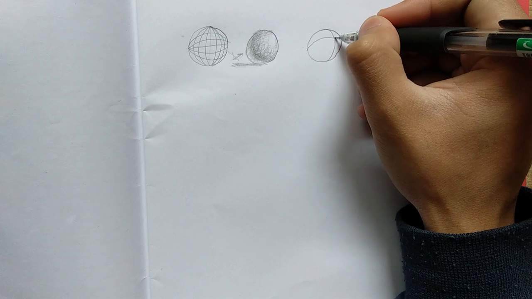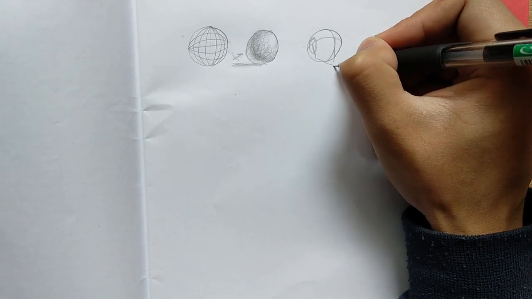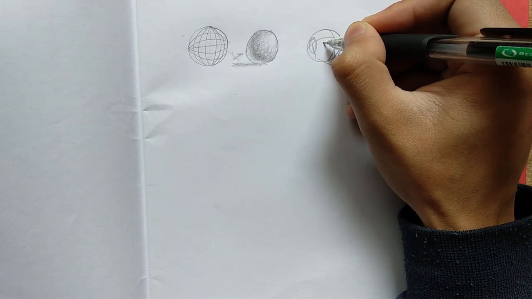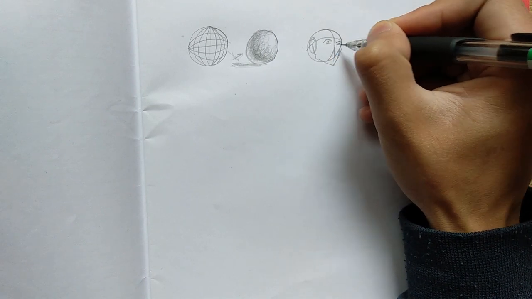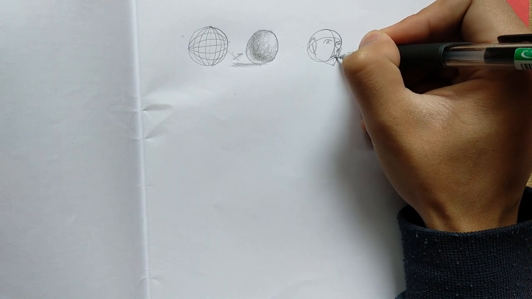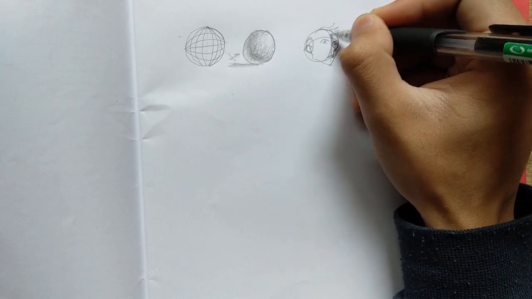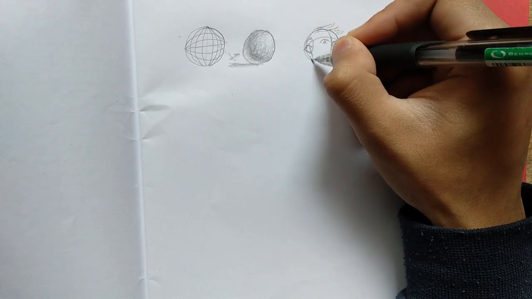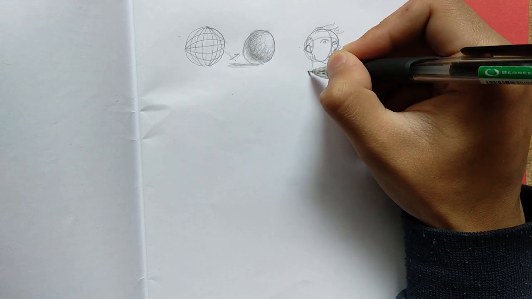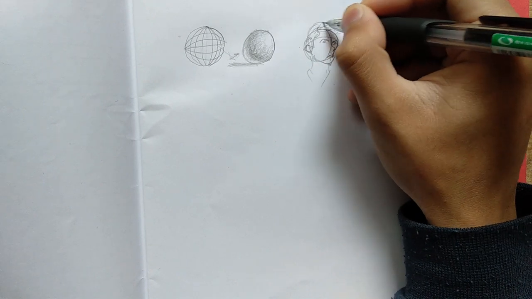So if I were to make a face with this, I'd make it sort of like this, and then I'd have the eyes right there looking down, a nose, and then a mouth. There'd be the ears. Let's say we've got hair. So just like that, we will use our sphere for the head in the upcoming episodes.